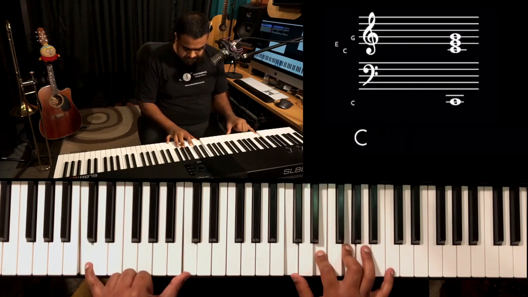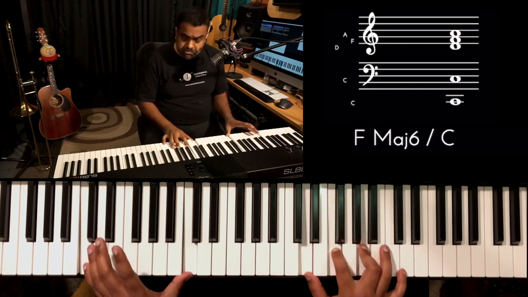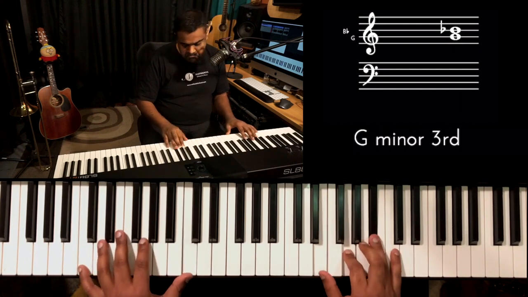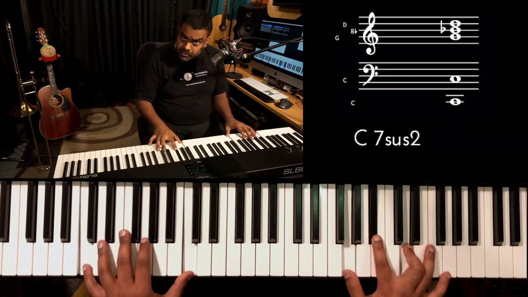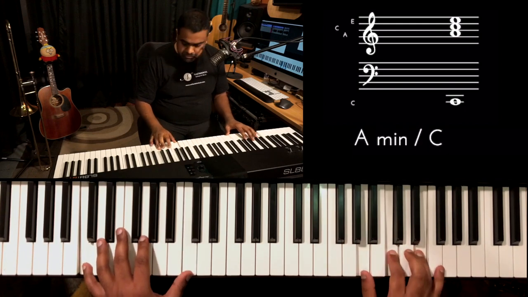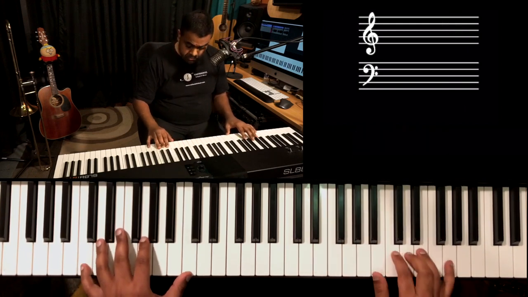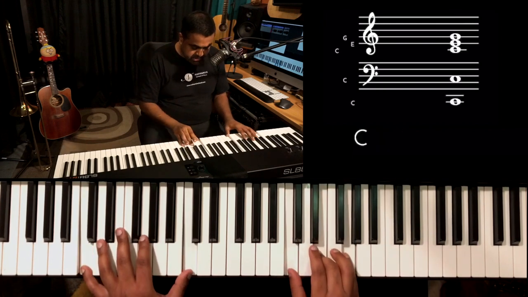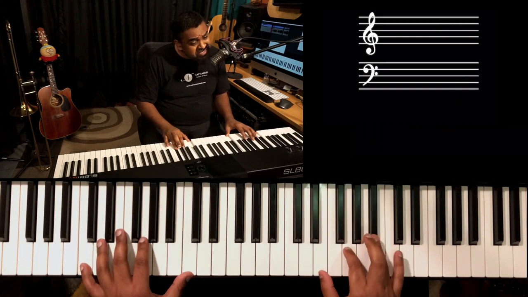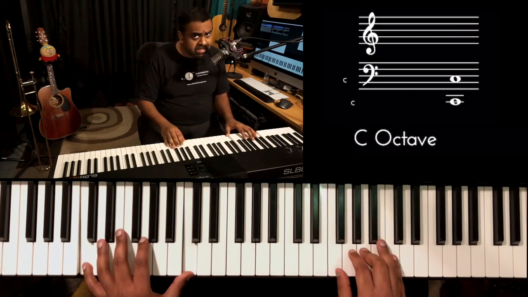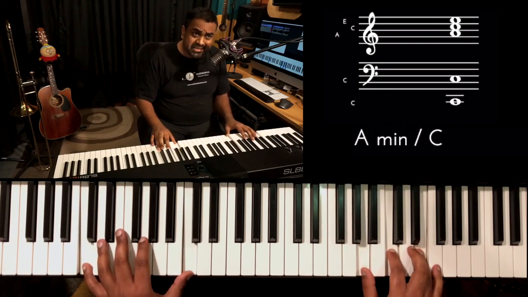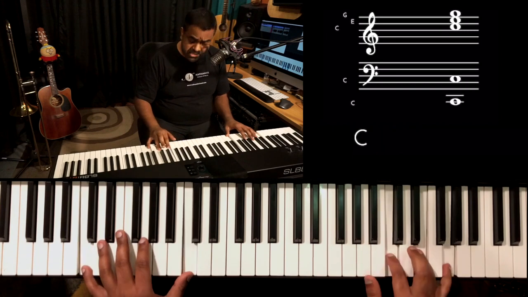You have C major, then you have D minor, E diminished because of that B flat, F major, G minor, A minor, B flat major, C major. Let's do that again. C major, D minor, E diminished, F A C, F major, G minor, then A minor, B flat major, C major.